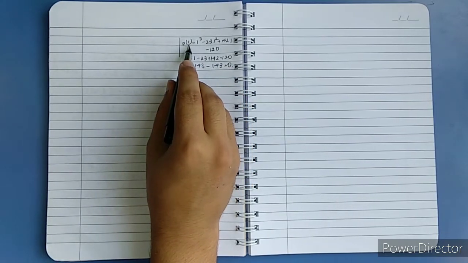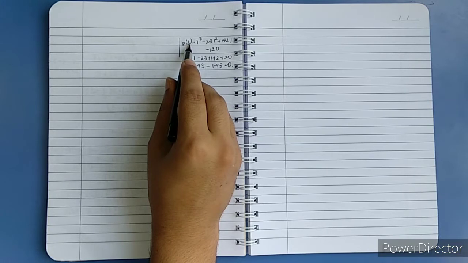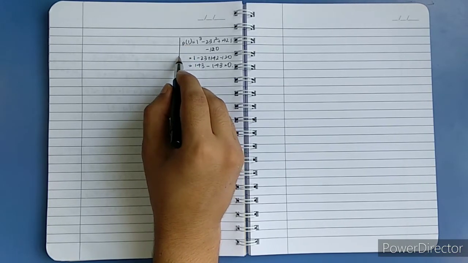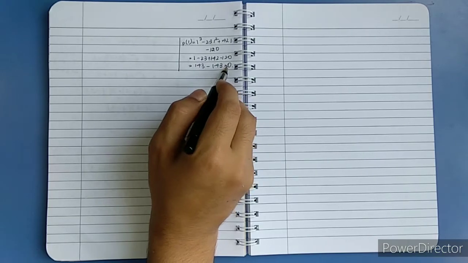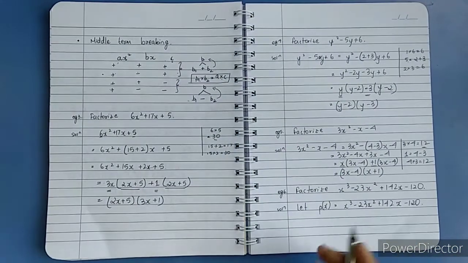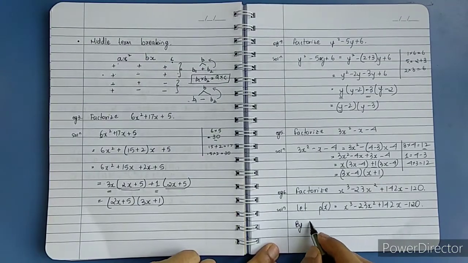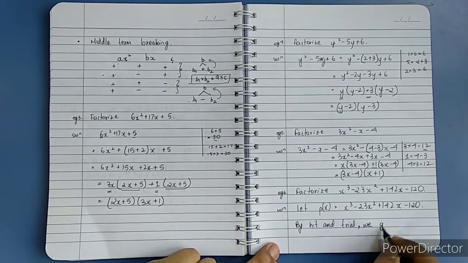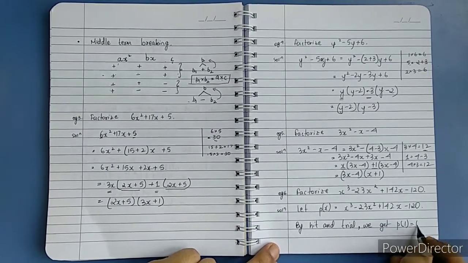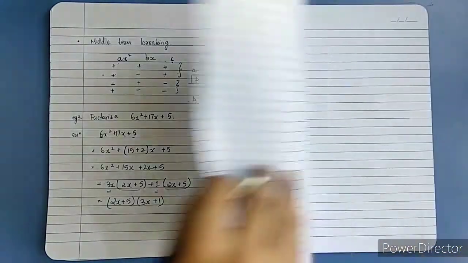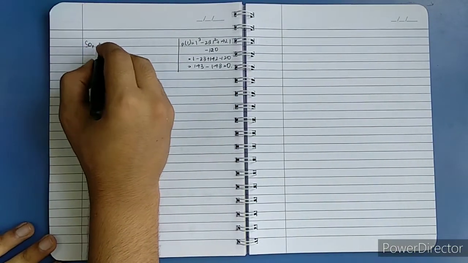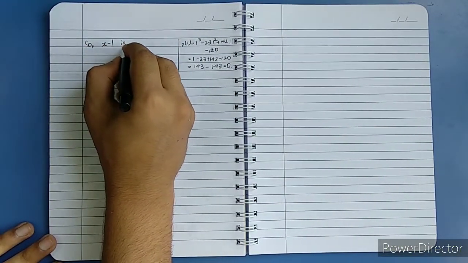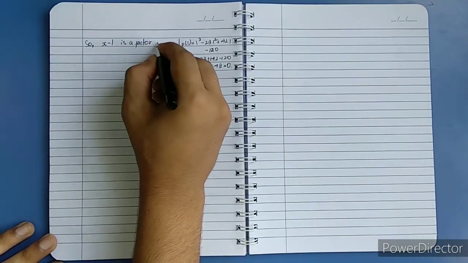This is called hit and trial method. If suppose by 1 we would have not gotten it, then we would have checked with p of minus 1. Then we would have checked with p of 2, p of minus 2. But from 1 only we got p of 1 as 0. So we'll stop here. So we'll write by hit and trial method, we get p of 1 equals to 0. So if p of 1 is 0, so x minus 1 is a factor of p of x.